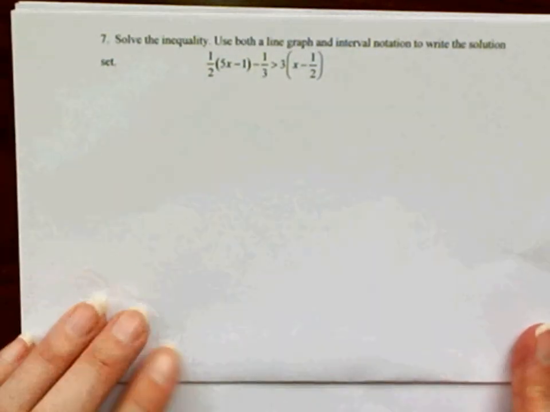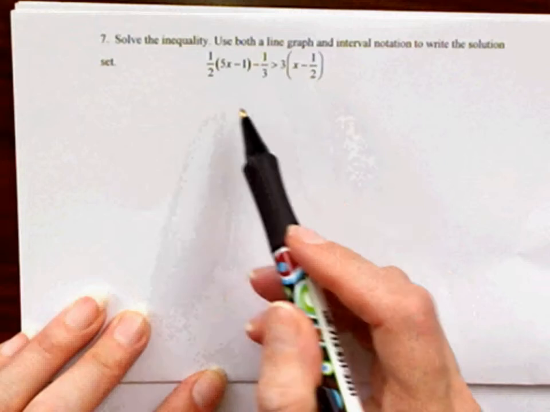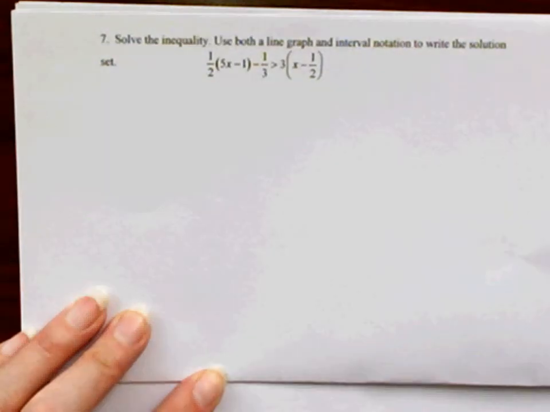Alright, so it's an inequality, but notice there's not any absolute value. So we're only going to solve it the way that it's listed, meaning it's not an and problem, and it's not an or problem. It's neither one. Just solve it the way that it's listed.